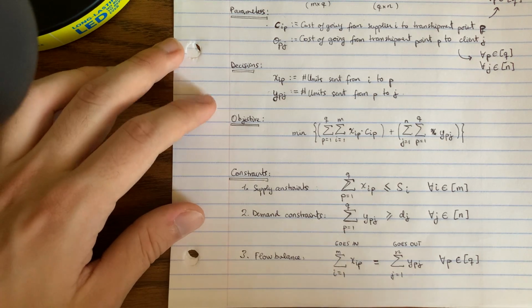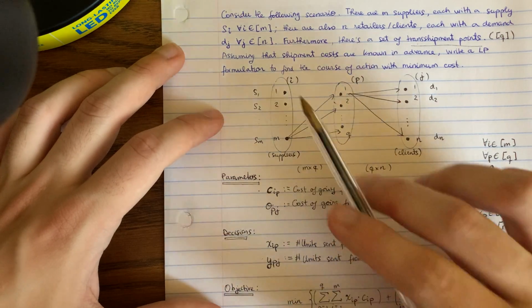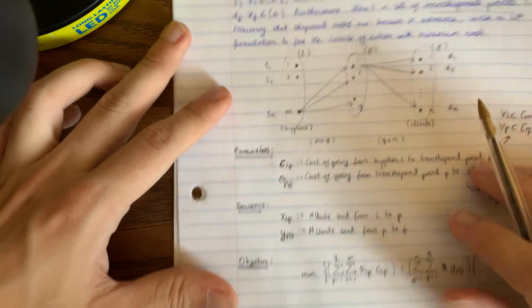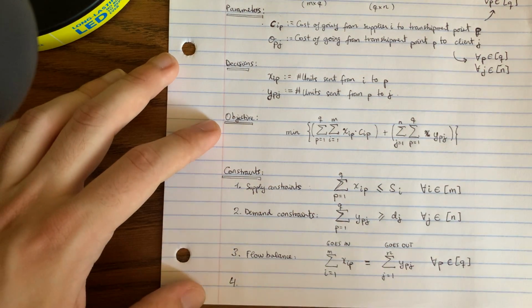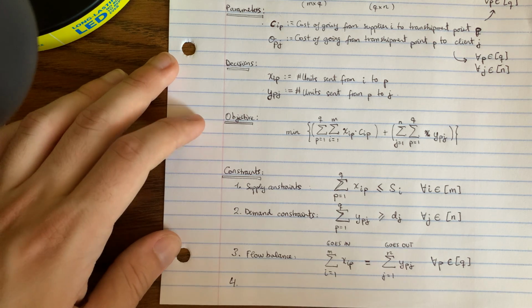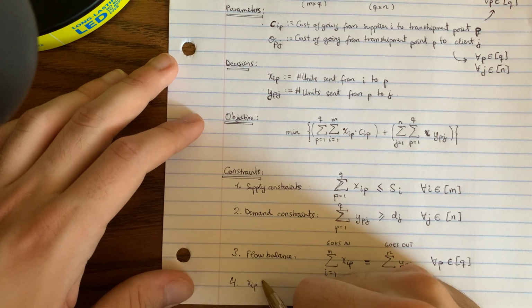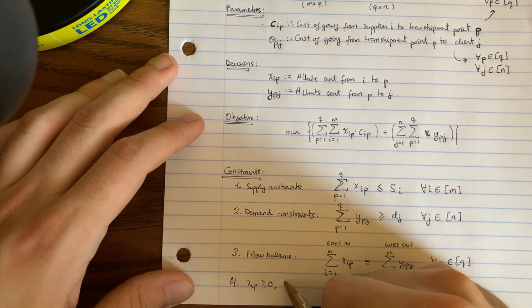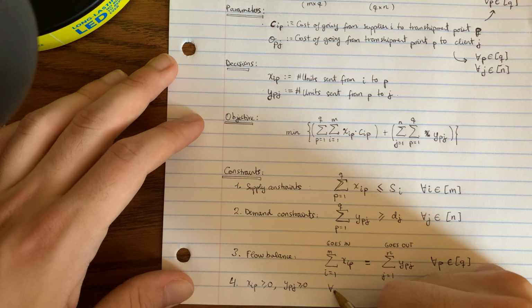So that would make sure that everything that goes into here from any number of suppliers equals everything that goes out. And that is basically it. The only thing we have left is making sure that none of these variables become negative, because flows that go out of or into clients or suppliers must always be positive. So I would just do XIP greater than or equal to 0, YPJ greater than or equal to 0. And this is, of course, for all P, for all I, and for all J.